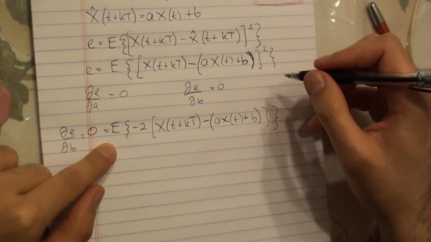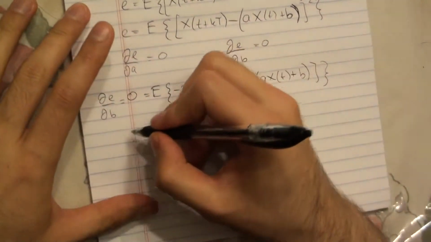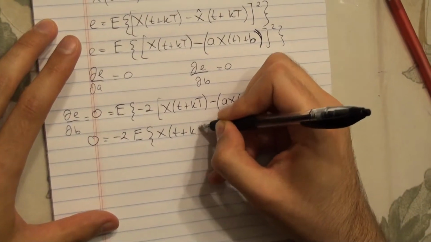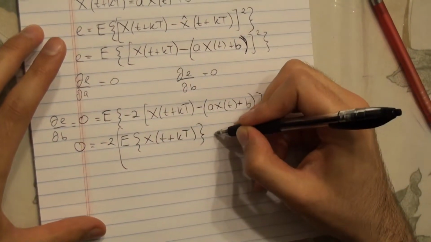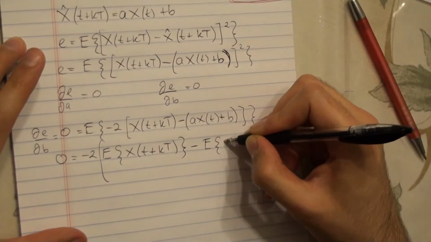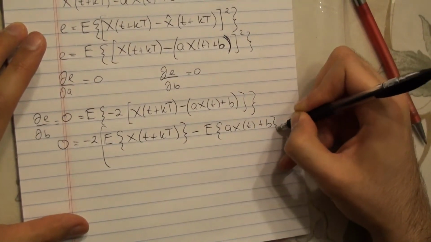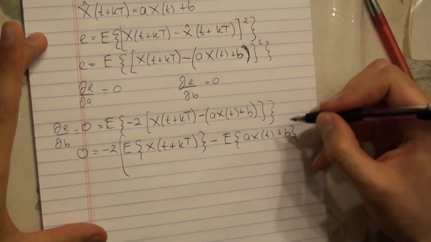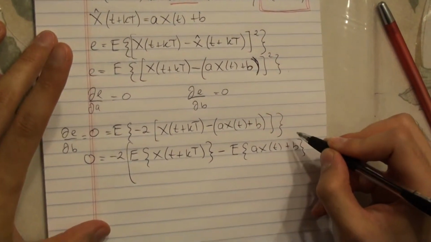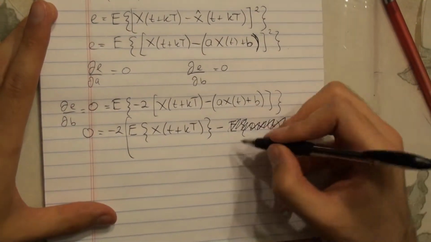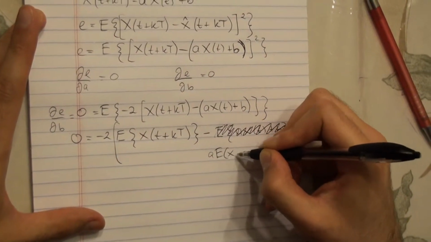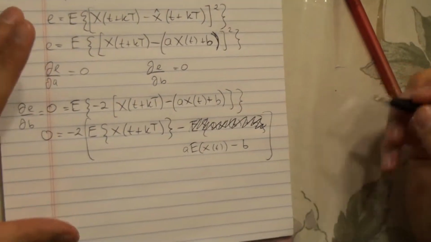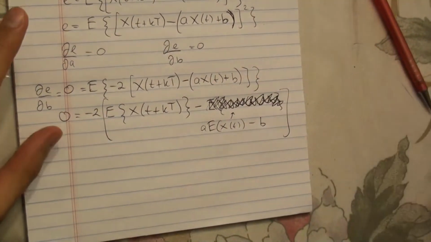Okay. So we can pull out the constant, and we can distribute the expected values. So we have 0 equals minus 2 times the expected value of x of t plus kT, minus the expected value of a x of t, plus... let me make sure I didn't make a mistake. We've got to be careful here. Like this, because the minus sign is distributing through. So this should be up here. Okay.